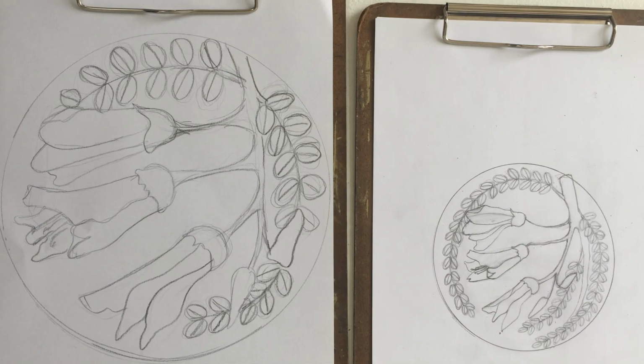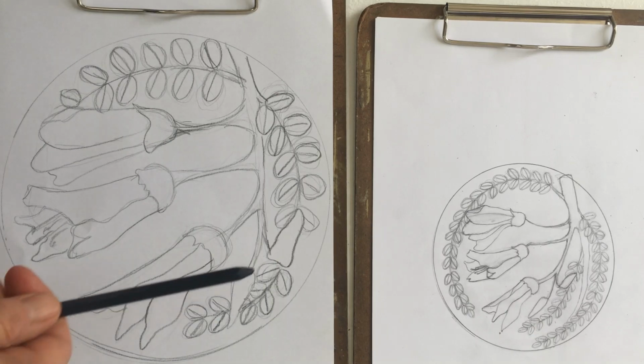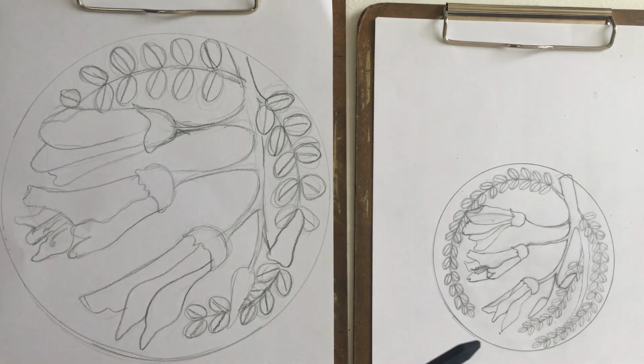If you have a look at my design that I'm going to do here, you can see I've made it a lot simpler than the one that I started off with, because I want to leave lots of space to put the colours in. So that's what I'm going to do now.